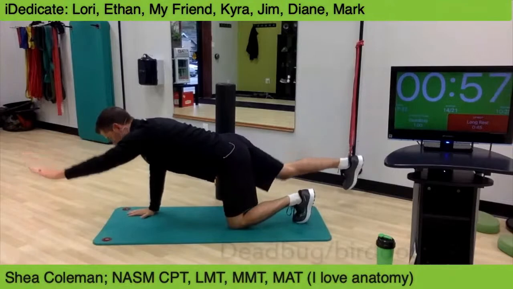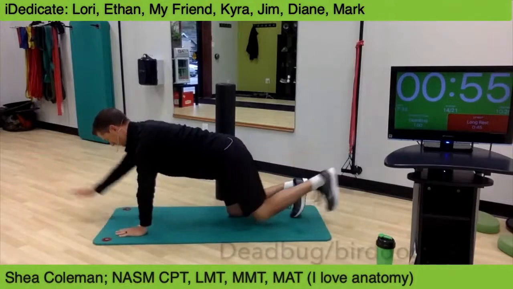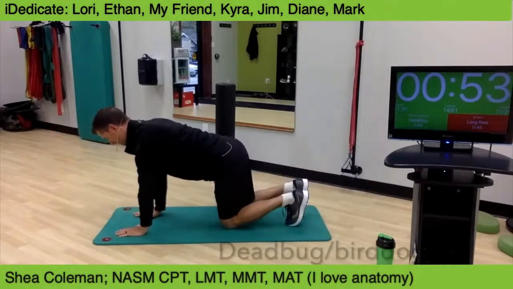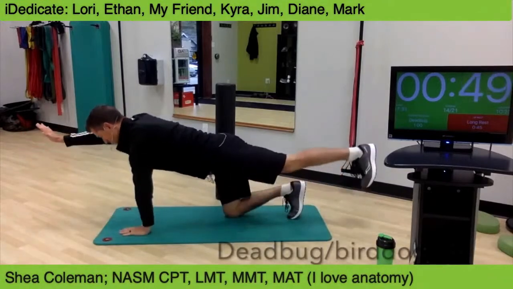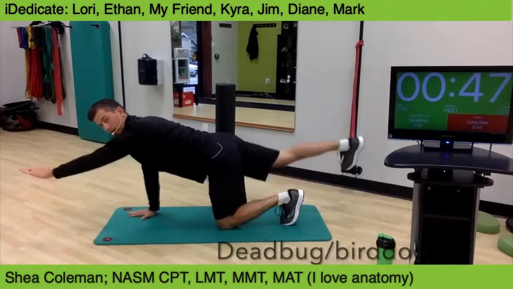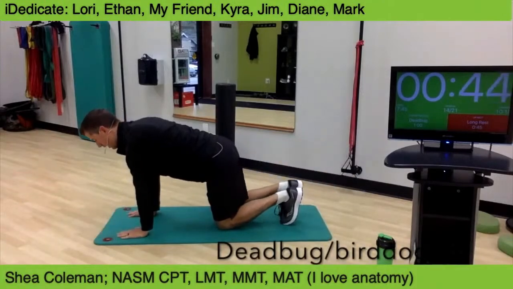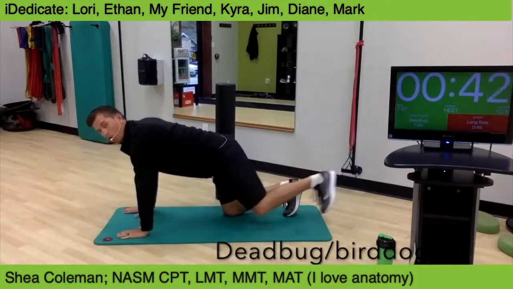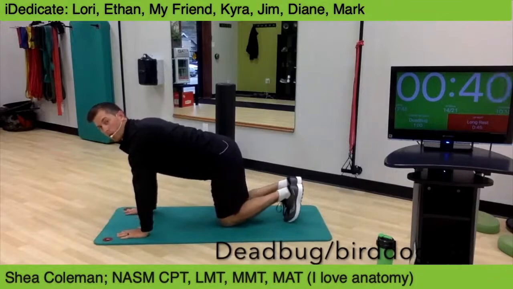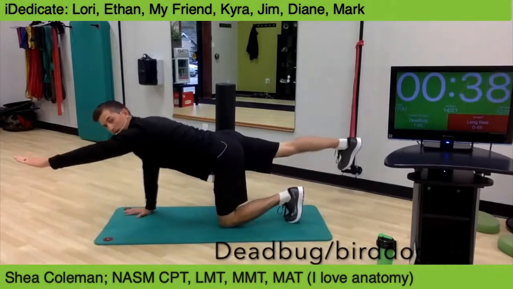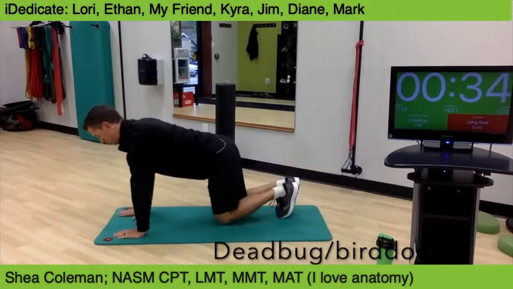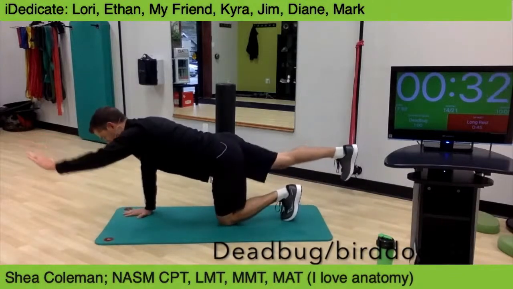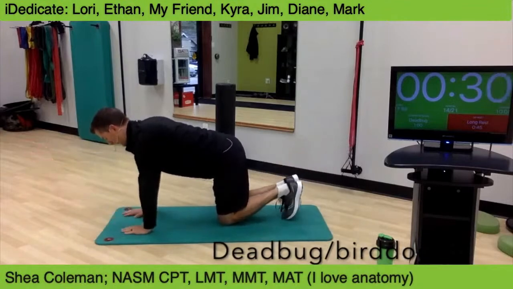We do not want to cat or cow through the bird dog. We want to make sure that we're holding compression through that core as you create the extension through your arms and legs. So same thing as when you're doing a dead bug. Right? You want to make sure that the back is staying in neutral. So don't overextend your legs or arms. Just extend where you can, maintaining compression. That's halfway.